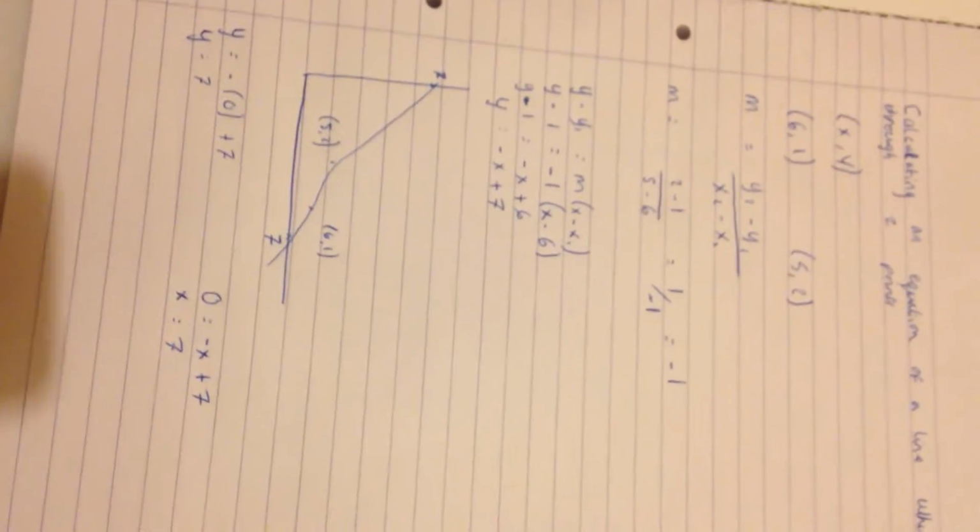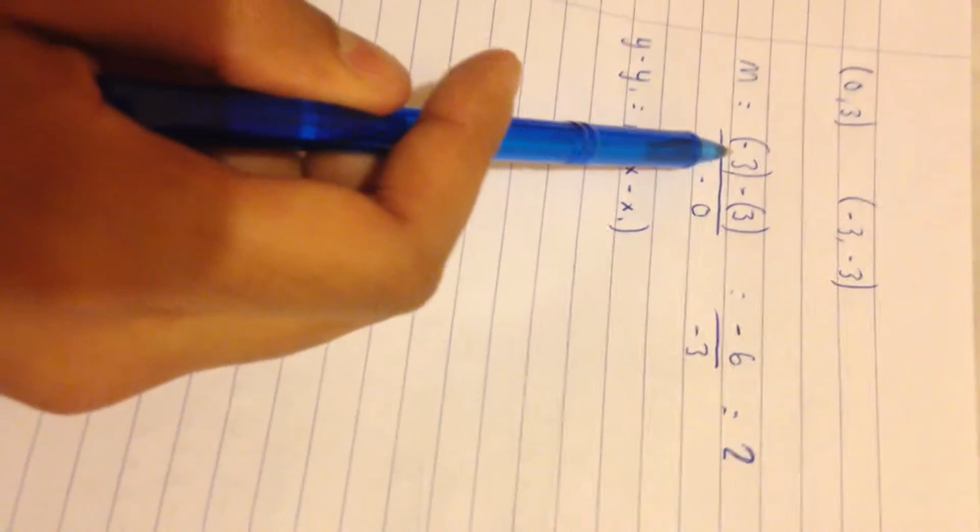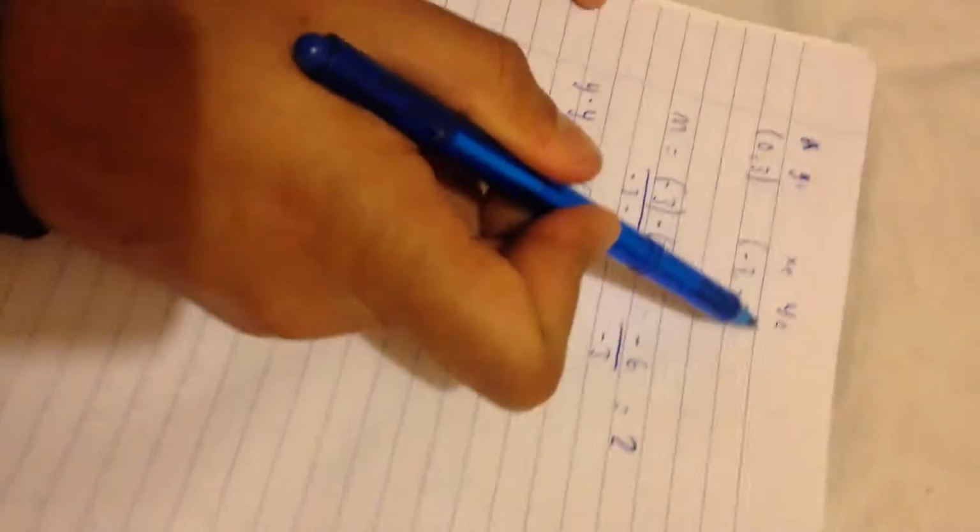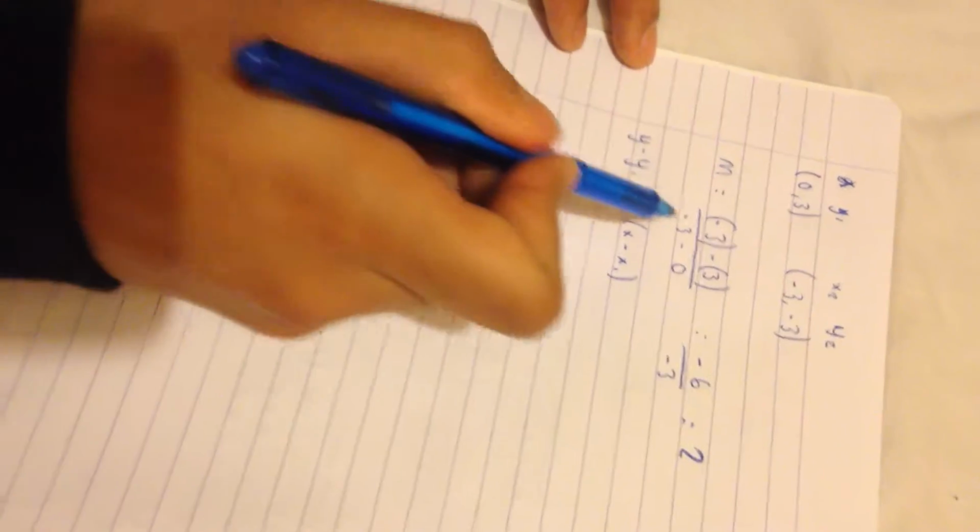Wait, pause it. This is the second example I've done. I've already got the m. So these are 2 points, 0, 3, the second point being minus 3, minus 3. So I've got the minus 3 from the y2, which is there. Just write y2. This is x2. This is y1. This is x1 and y1. So the minus 3 is coming from the y2, the 3 coming from the y1, minus 3 coming from x2, and 0 coming from x1. So after doing that, the m I got is 2. I'm going to sort it back into the equation and quickly get the answer.